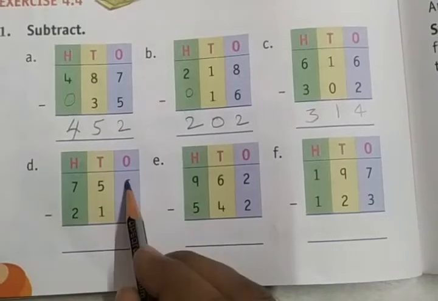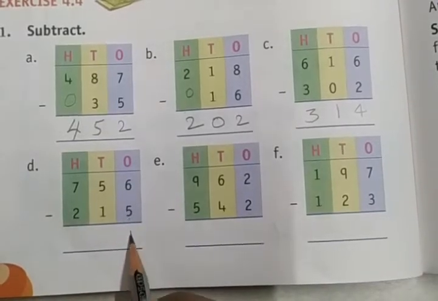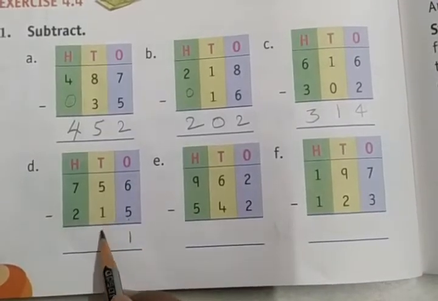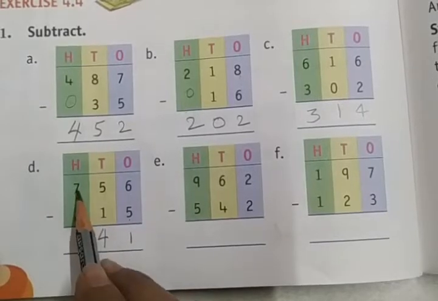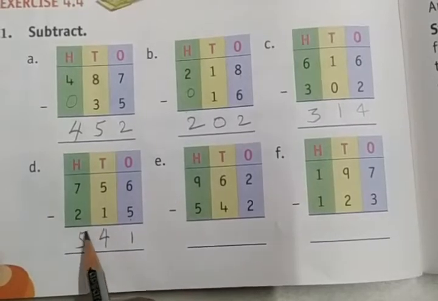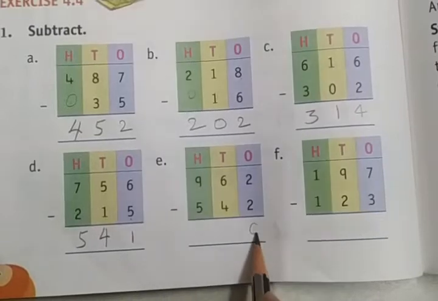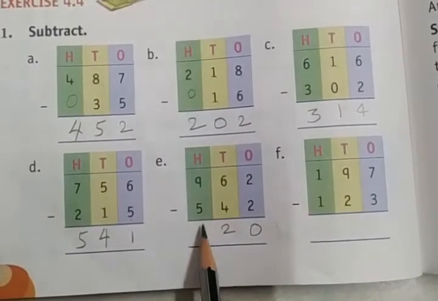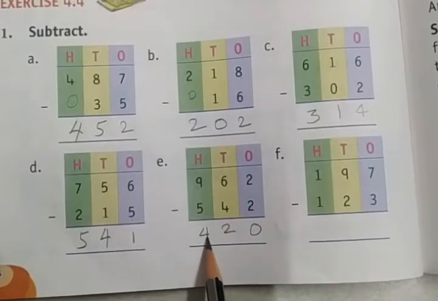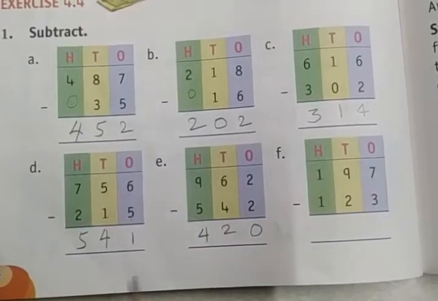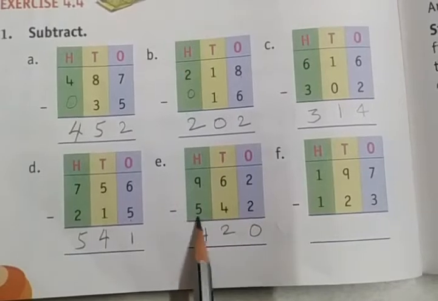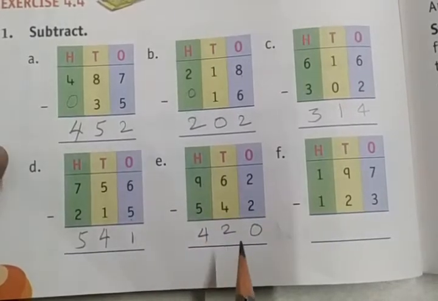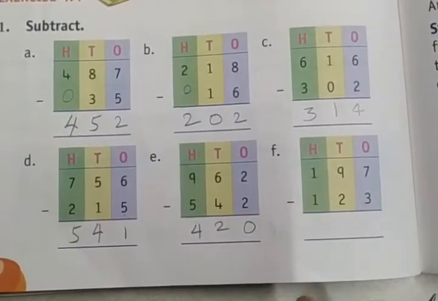So here 6 minus 5 is 1. 5 minus 1 is 4. 7 minus 2 is 5. 2 minus 2 is 0. 6 minus 4 is 2. 9 minus 5 is 4. This is how 962 minus 542 is done. This is how we need to go for the subtractions.